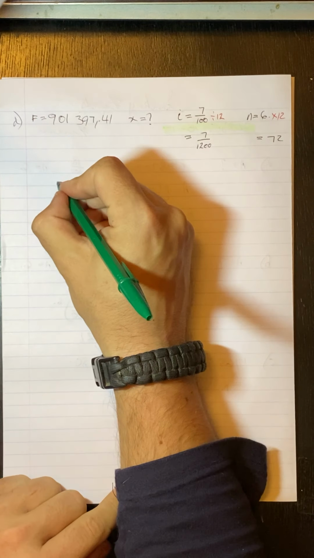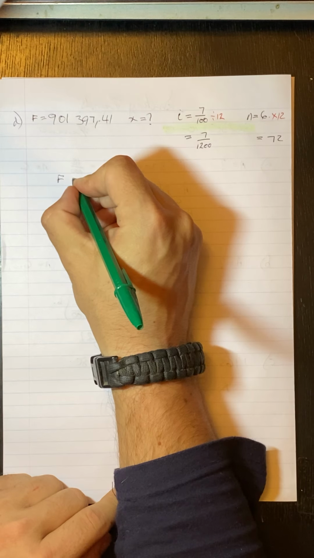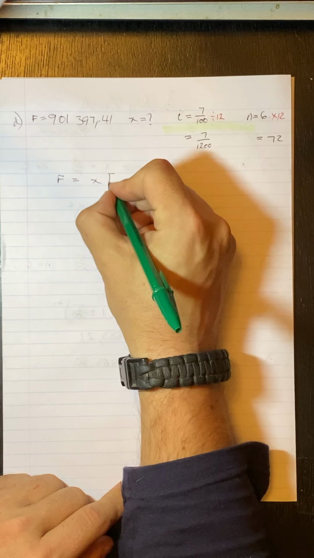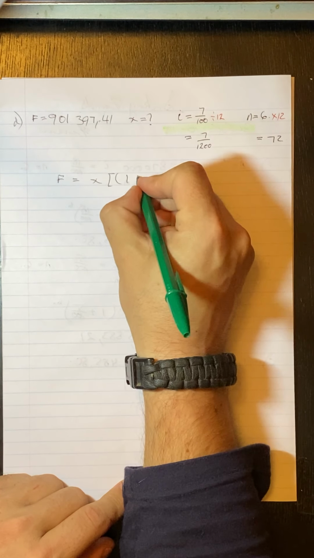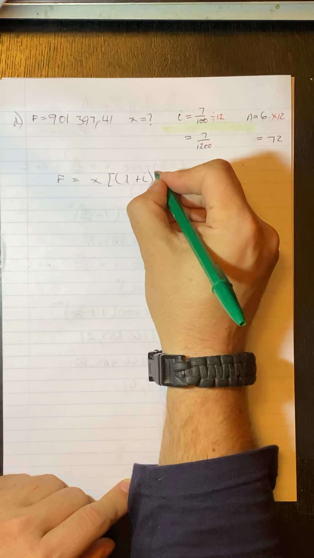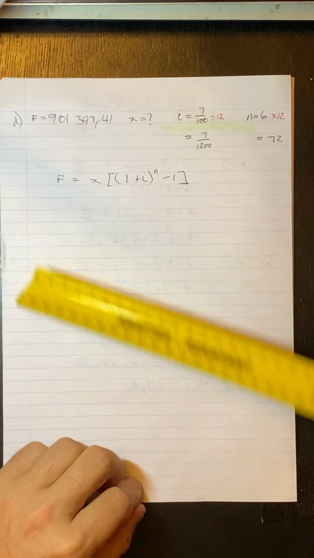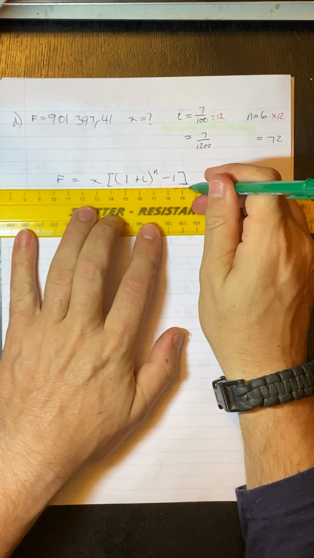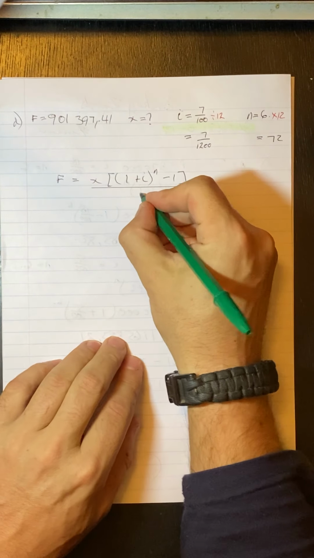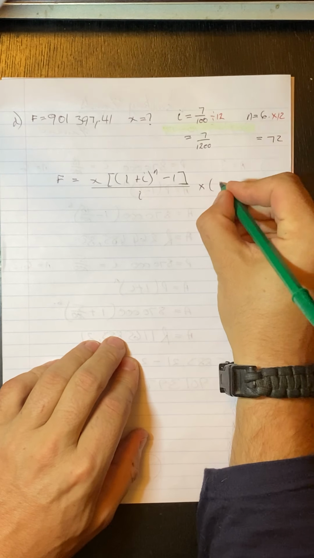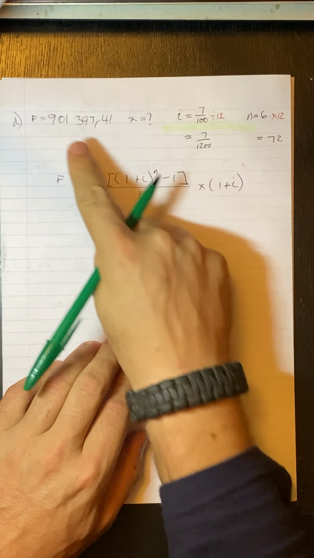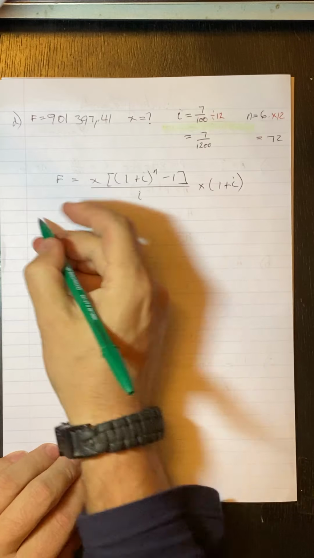We are going to use the future value in advance because it's starting immediately and ending 1 month before. Fill in our values in here.